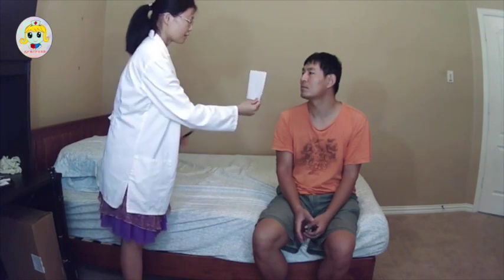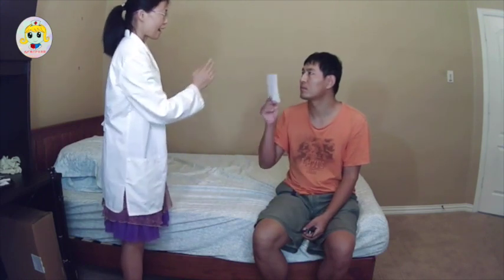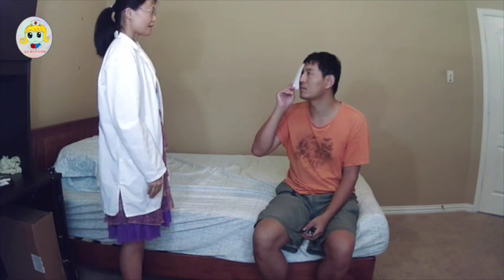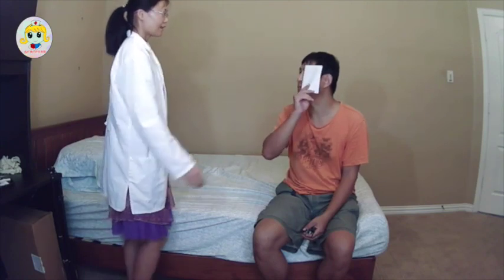Okay, the pupil contracts. Then we will do the cover and uncover test. Now stare at my nose and use this to cover one of your eyes. Now cover the other eye. Okay, that's it. There is no eye movement. This test tells us the cranial nerve 3, oculomotor nerve, cranial nerve 4, trochlear nerve, and cranial nerve 6, abducens nerve, are intact.